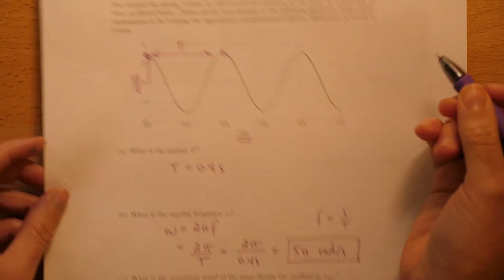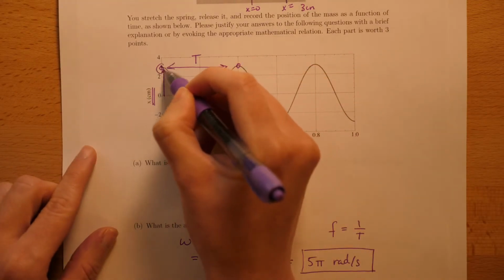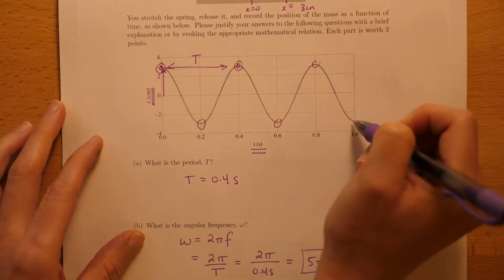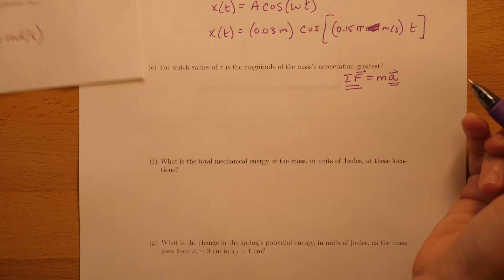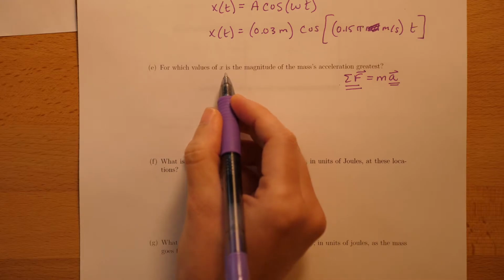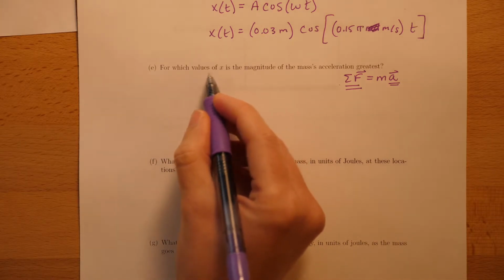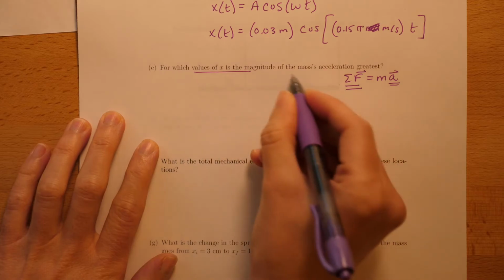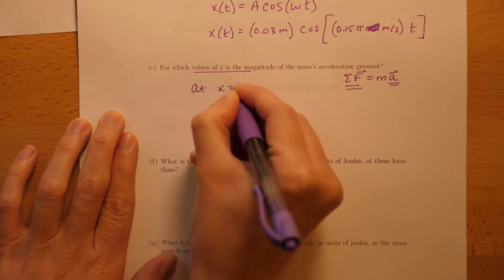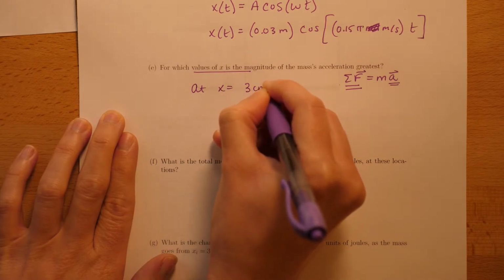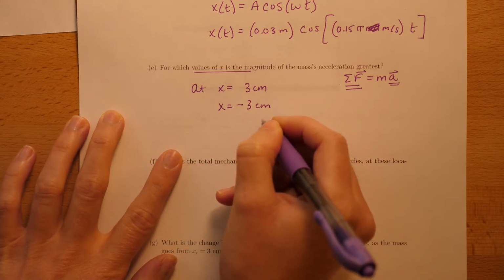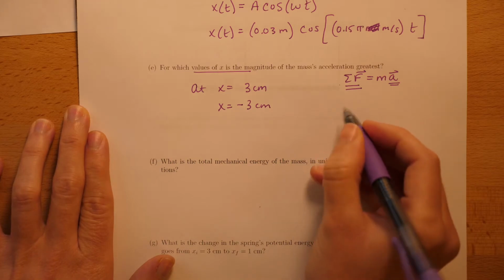If we look at this, it's maximum here, here, here, and here. So it's at maximum amplitude: x equals 3 centimeters, and also x equals minus 3 centimeters, which occurs every 0.2 seconds.